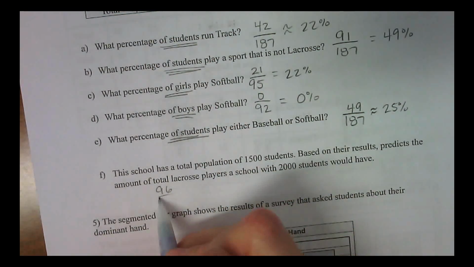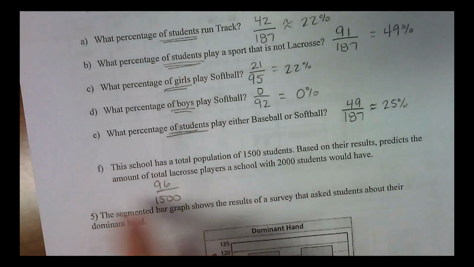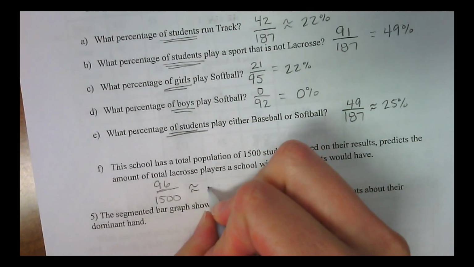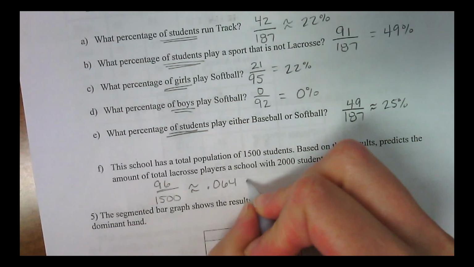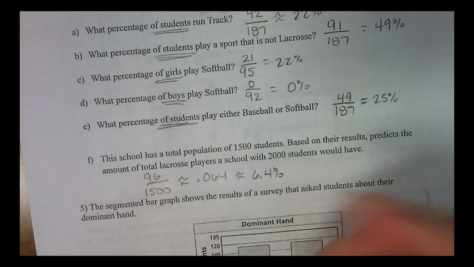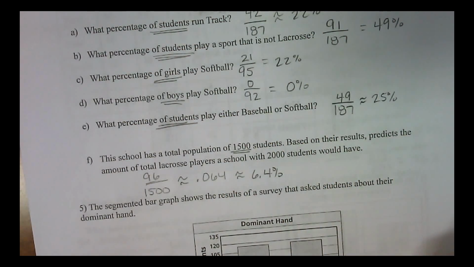We're going to do the total of 1,500. Okay, 96 out of 1,500. So this is 0.064, which is 6.4%. So that's for this school that has 1,500, which was in this survey.